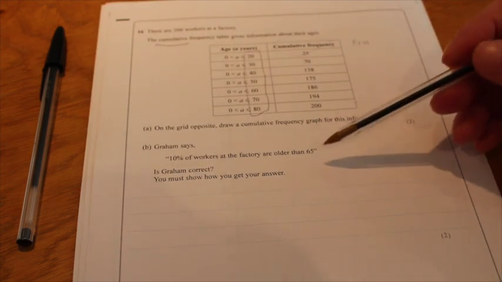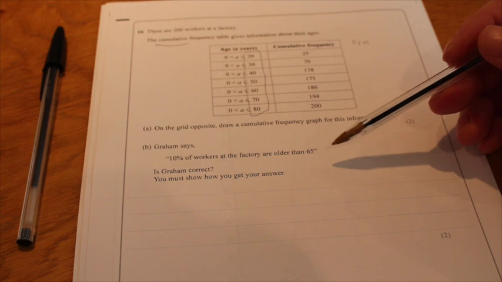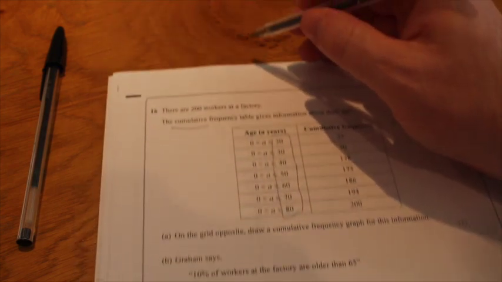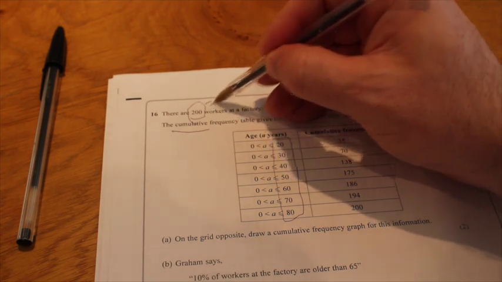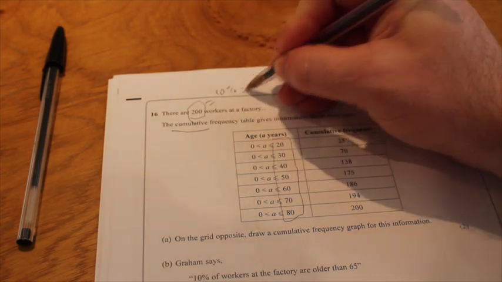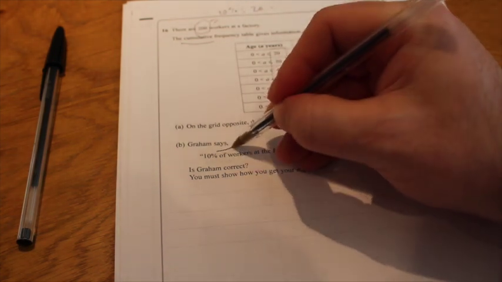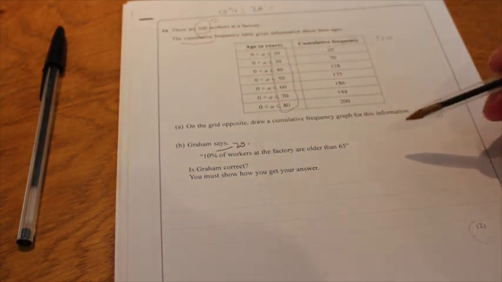Graham says 10% of the workers at the factory are older than 65. So again, it's worth 2 marks. So what you can do is 10% of, you can look up here and go, right, 200 workers. So 10% is 20. So we can reread that. 20 of the workers of the factory are older than 65.